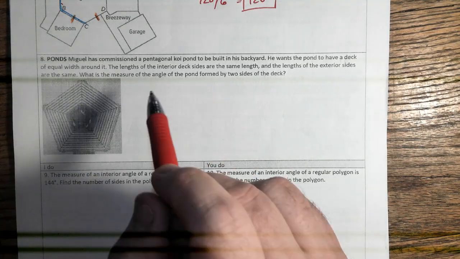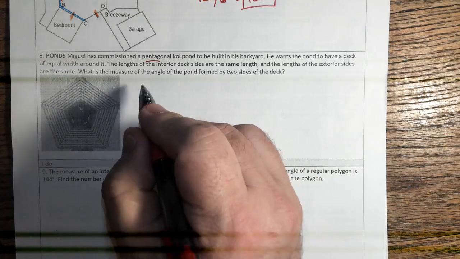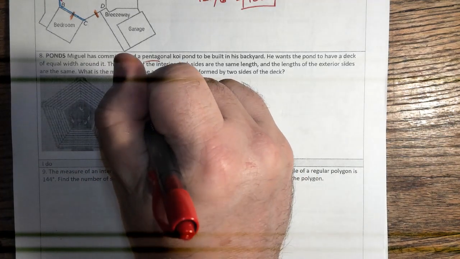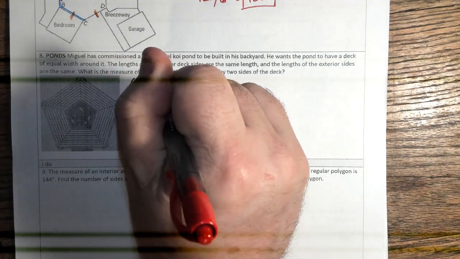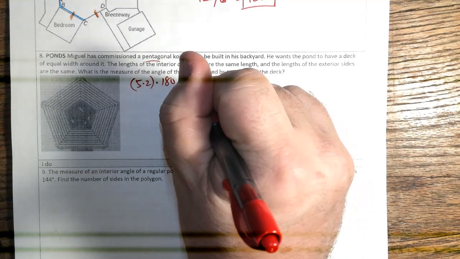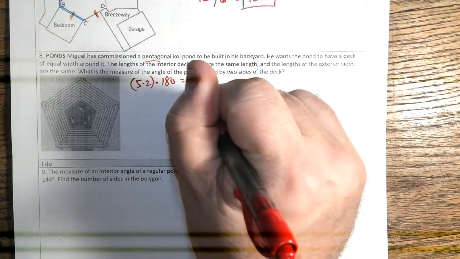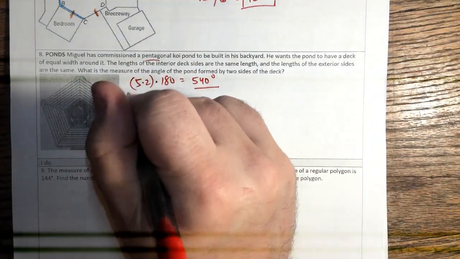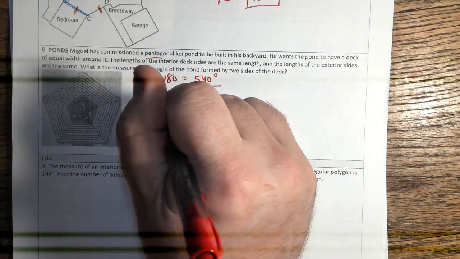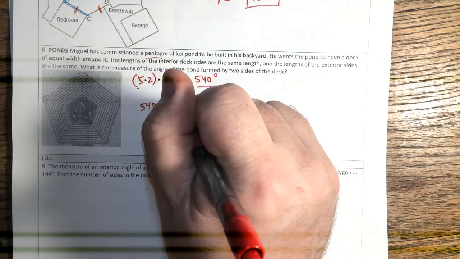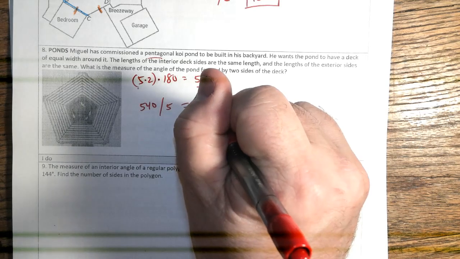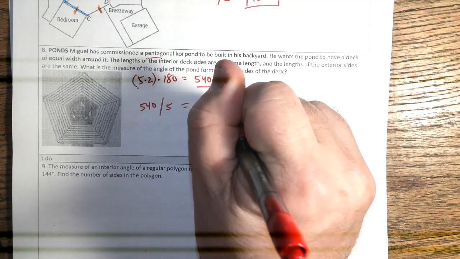First thing, we have a pentagon, so we have 5 sides. So 5 minus 2 is 3, times 180 gives us 540 degrees. So that's the total interior. We have 5 sides, so we have 5 angles. So the 540 degree total divided by the 5 angles gives us 108 degrees per angle.